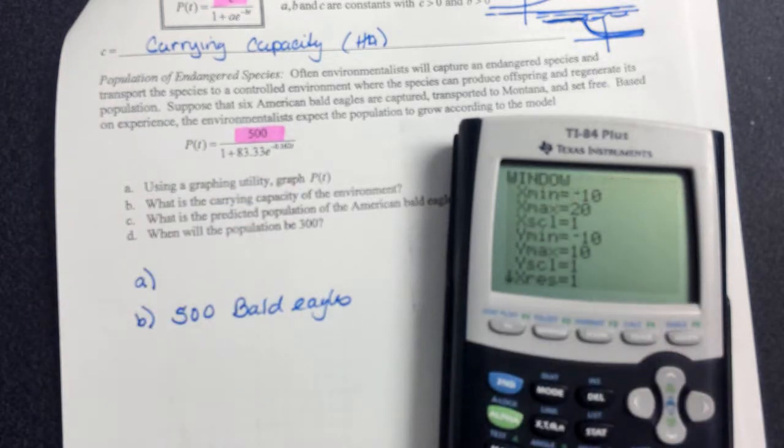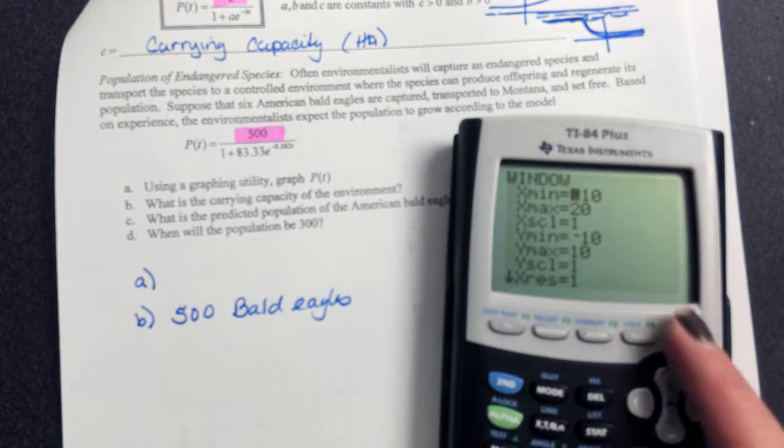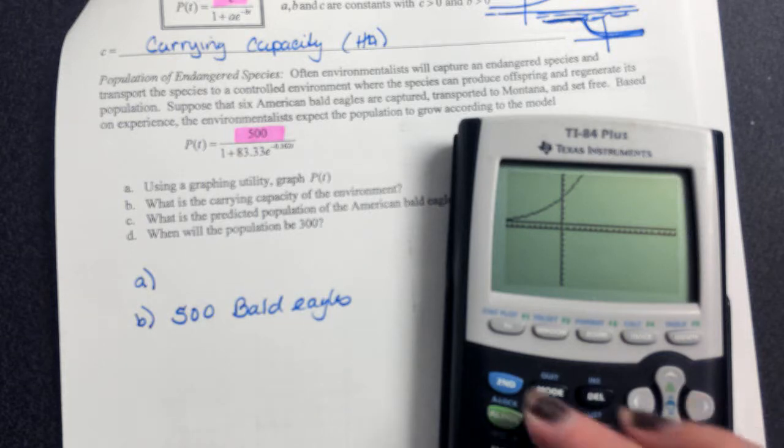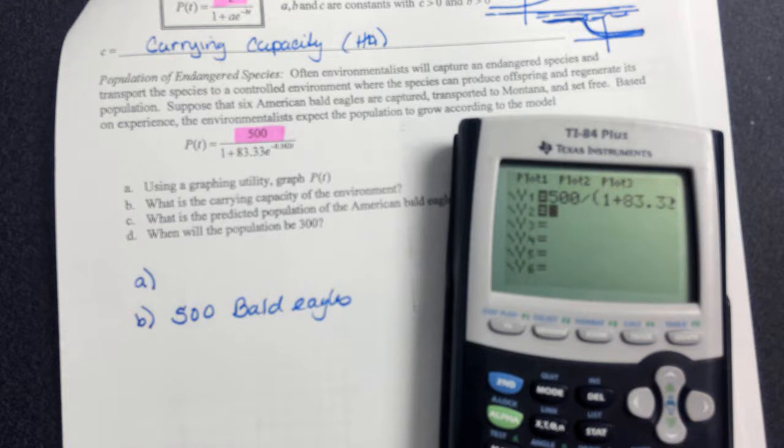So when you go to your viewing window, it only plugs in the value on the home screen. It will still recognize x as your independent variable in graphing. The only time the calculator dumps in that x value is when you're on the home screen. I need to clear out what was under my y2 as well.